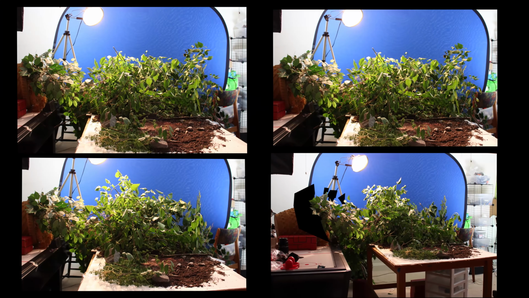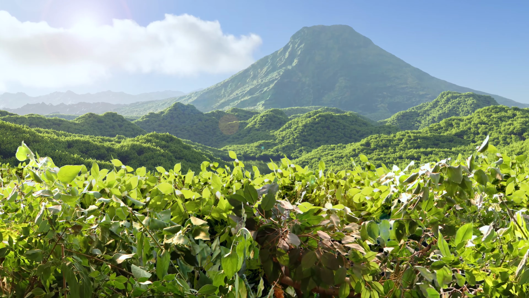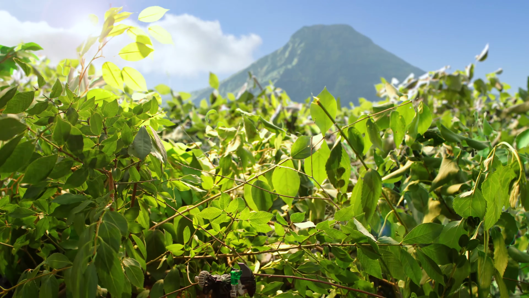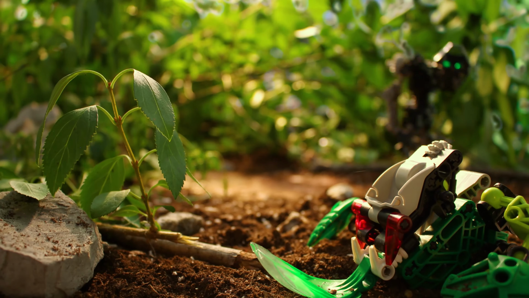Lastly, I filmed some more real leaves and added those in to better bridge the gap between the stop motion and the CGI footage. It took a long time tweaking the color and the motion of these real and CGI elements, but in the end, I think it all came together.